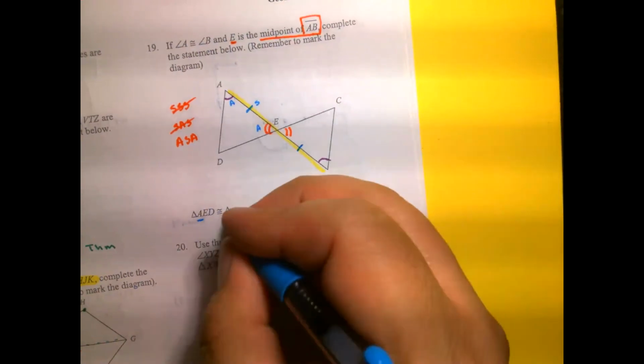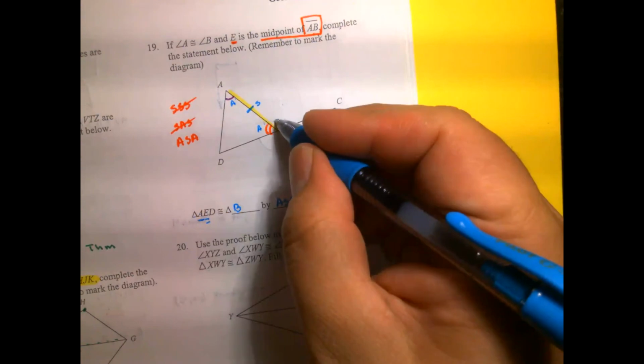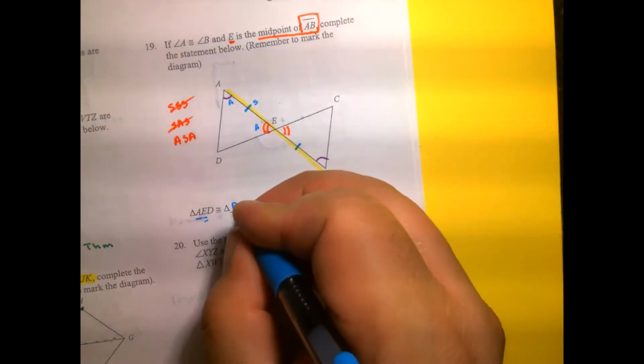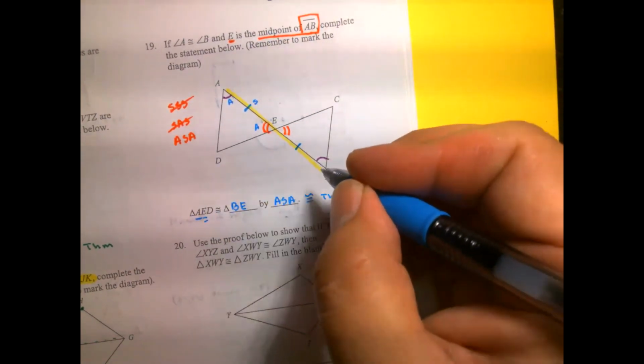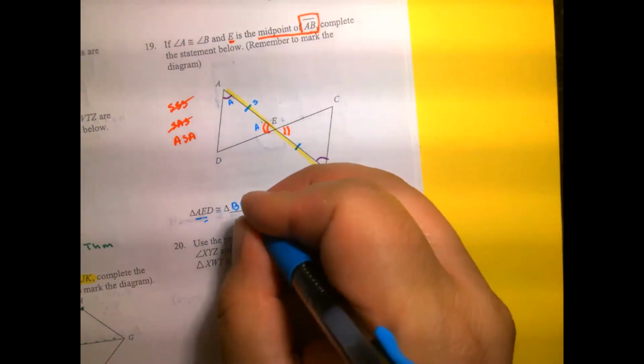Now it's all about order. They started with A. A has a purple single mark. B has a single mark, so I'm going to start it with B. Then they went with the letter E. Well, it's right in the center. It's vertical. So then this one also has an E. So it's BEC that needed to be named.